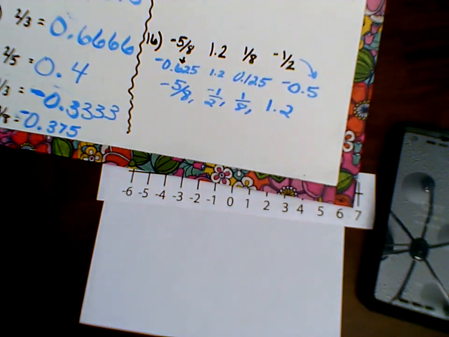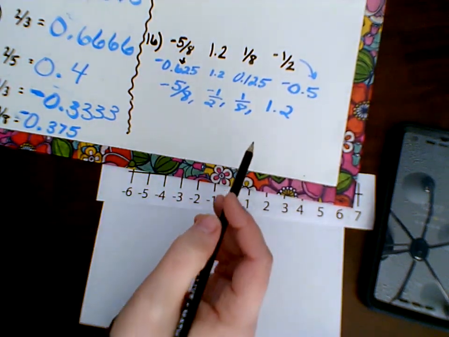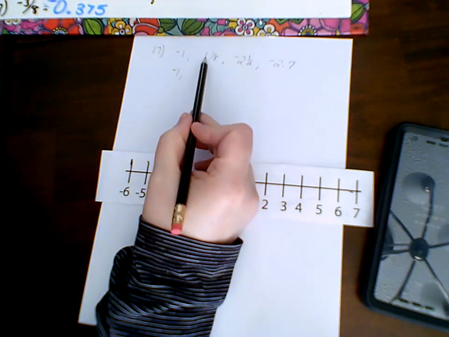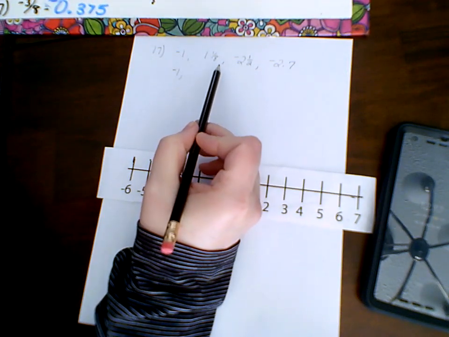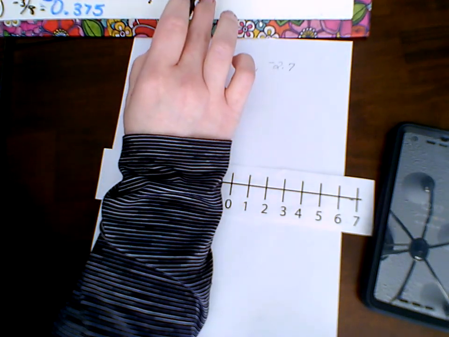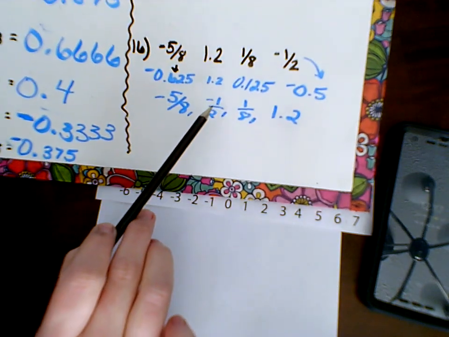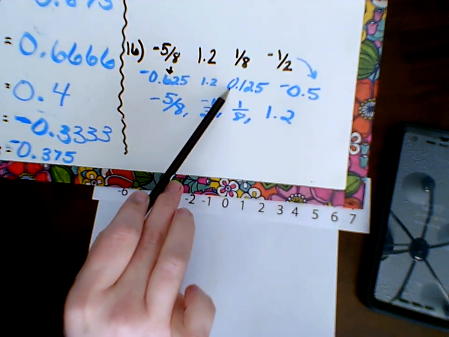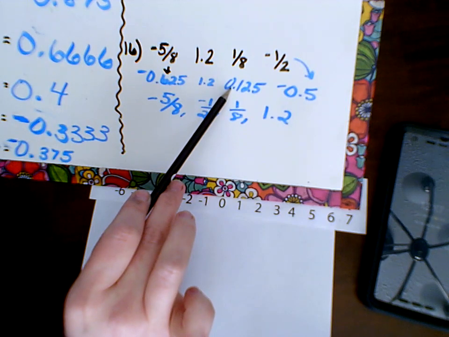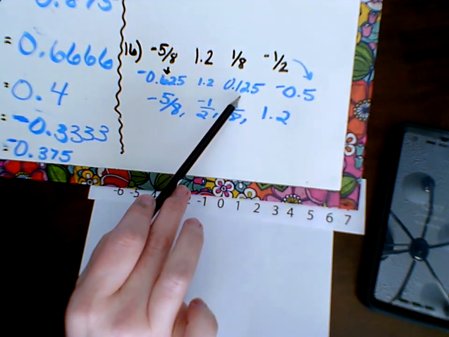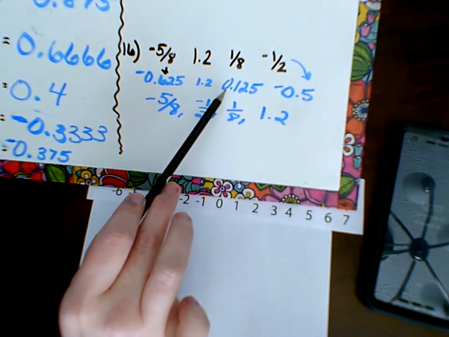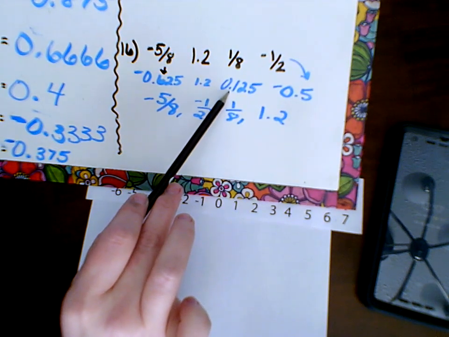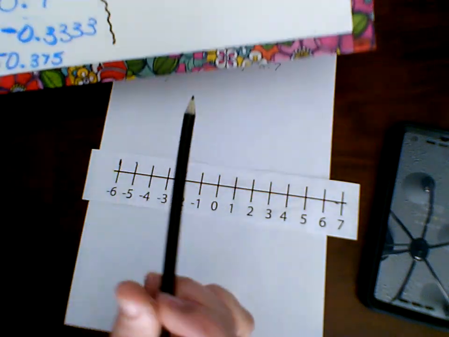Since we know that, we can just carry that over because this is 1 1/8. So instead of putting 0 right here, we need to put the number 1. So we're going to write down 1 decimal 125.